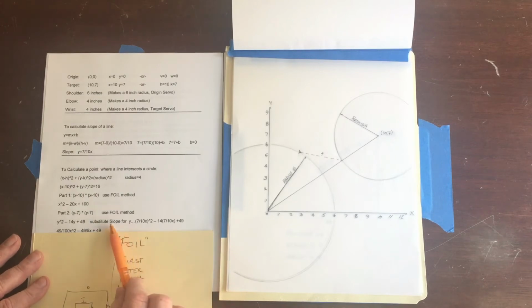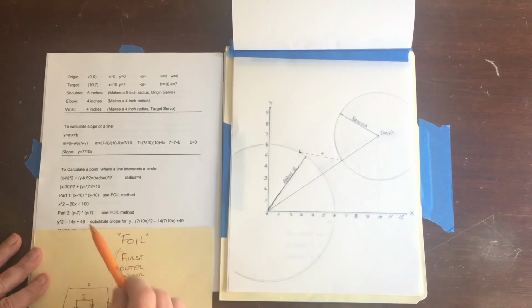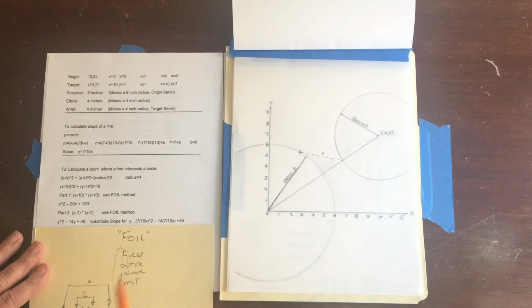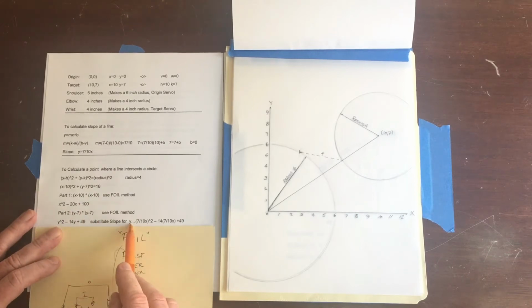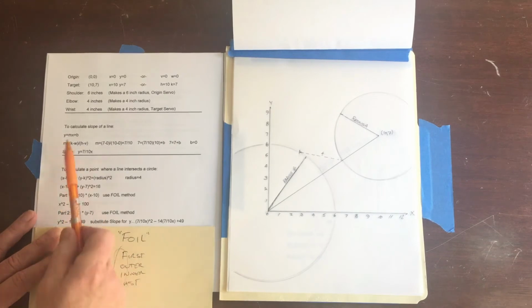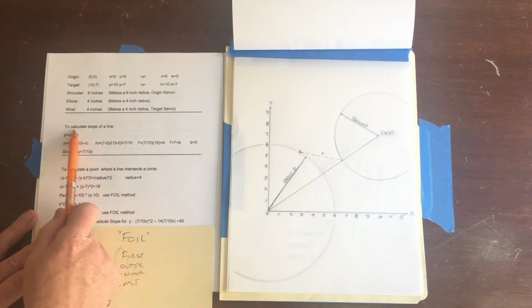So here we solve, we put them together, and actually what that would look like connected together would be x squared minus 20x plus 100, and we substitute y, which we calculated up here.